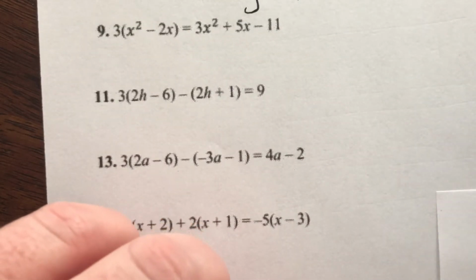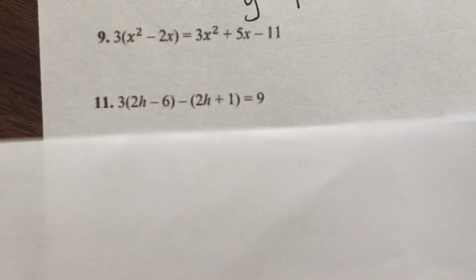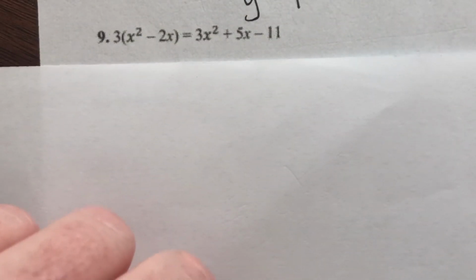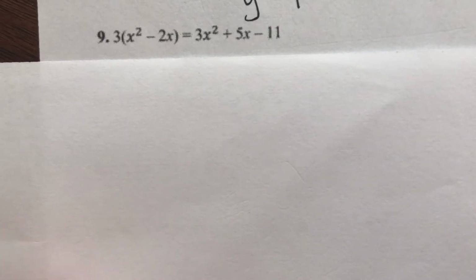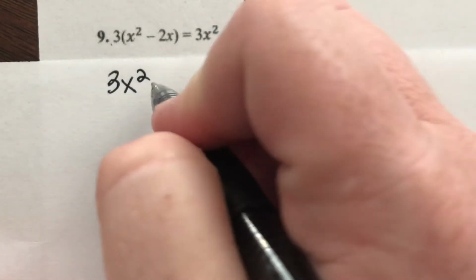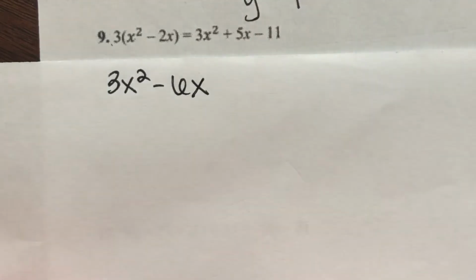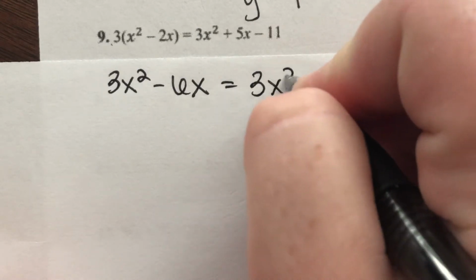Number 9. You guys know how to solve this. This is straight up algebra. It's just applying rules of multiplying terms together that have numbers and variables. Once we get past that part, the rest of it is just the same old algebra you've always done. 3 times x squared is 3x squared. 3 times negative 2x is negative 6x. Bring down my equal sign. 3x squared plus 5x minus 11.